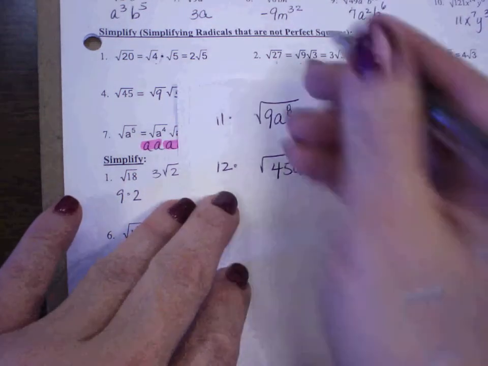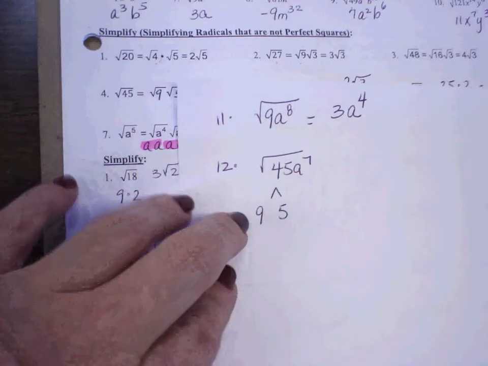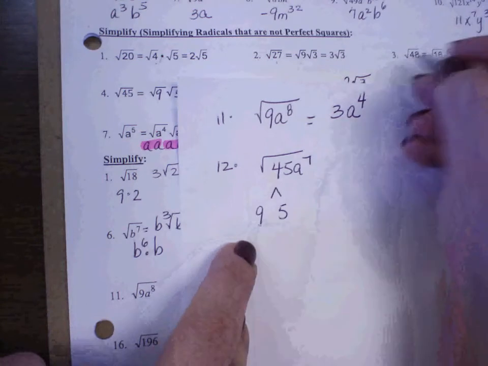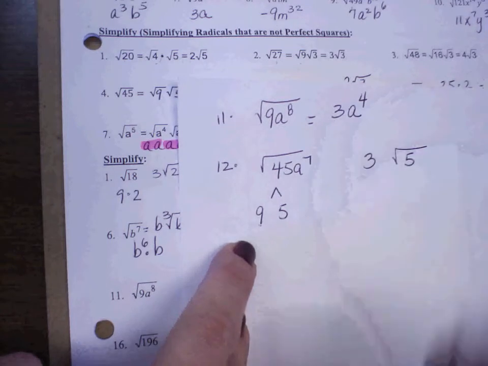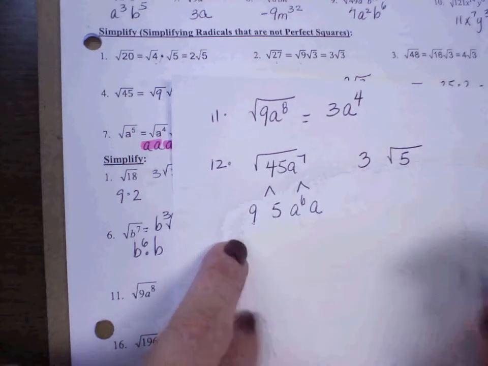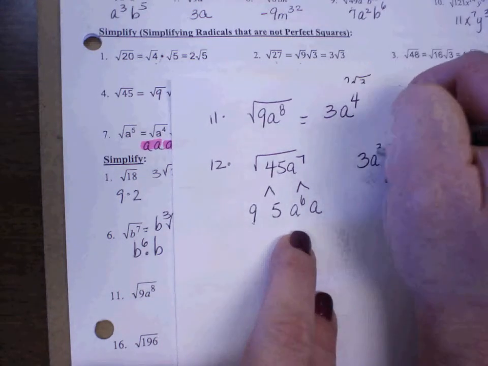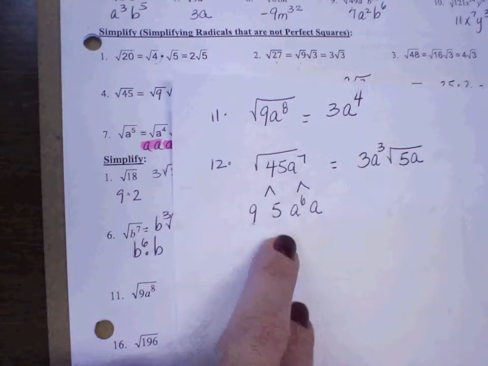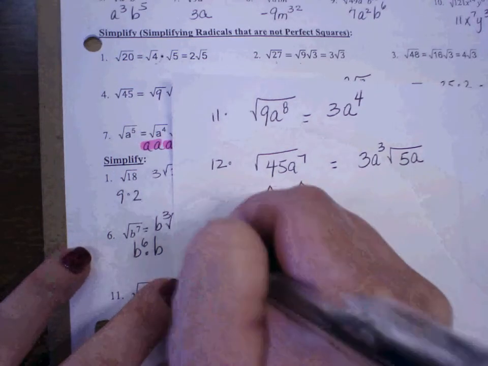Number 12. All right. 45 is not a perfect square, but 9 times 5 is 45, and 9 has a perfect square root, right? So what's the perfect square root of 9? And then 5 inside, correct? All right, a^7 would be a^6 and a. What's the perfect square root of a^6? a^3 and then 1 inside.